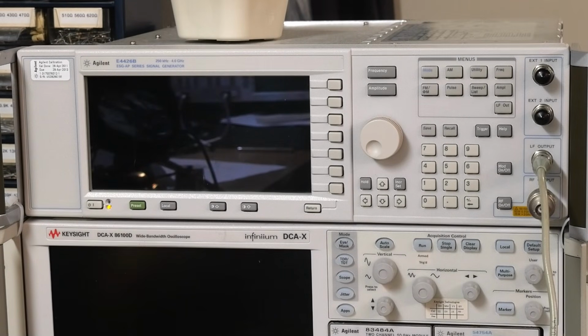All right, this might be a series of videos, but it's by special request. I've been working on my Agilent E4425B. It's a 4 gigahertz oscillator generator, and it's a real fancy machine. It has 12-digit accuracy.